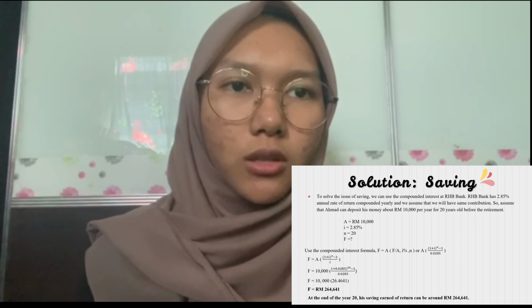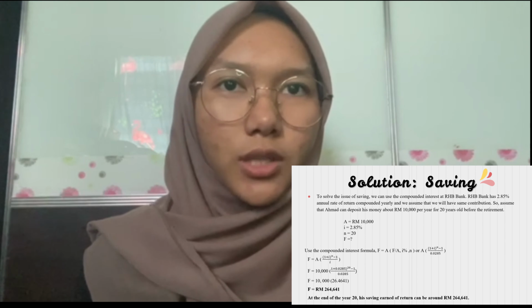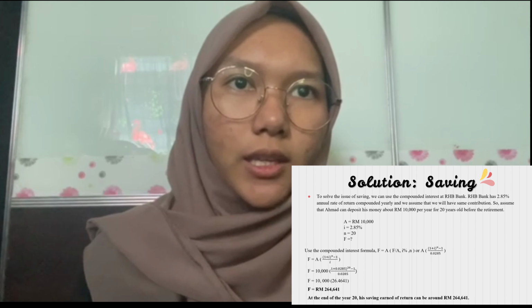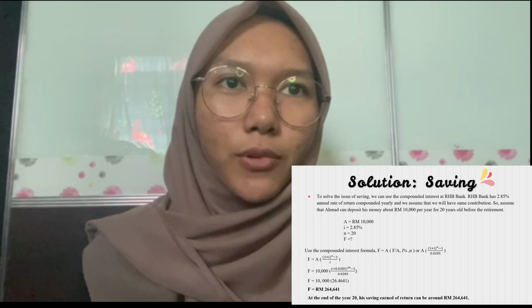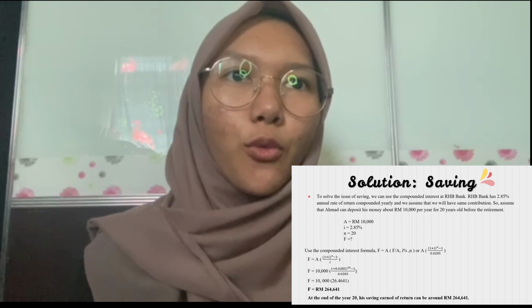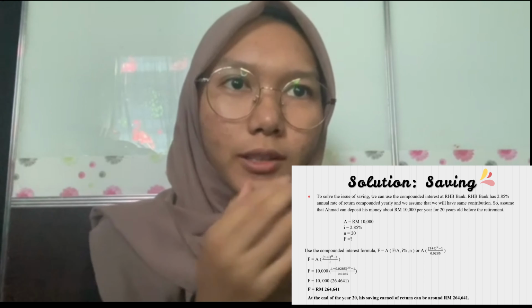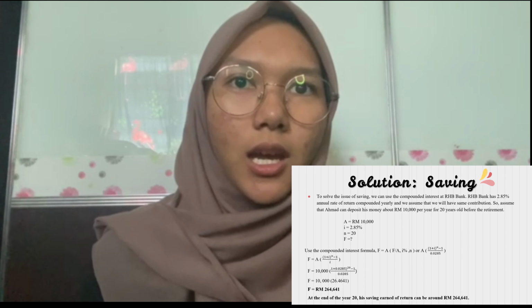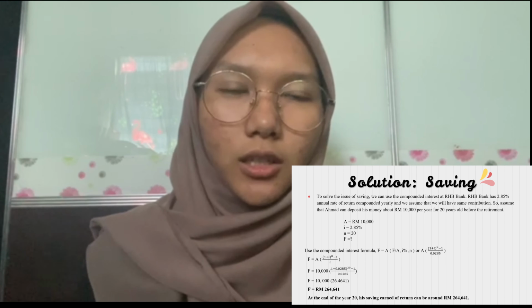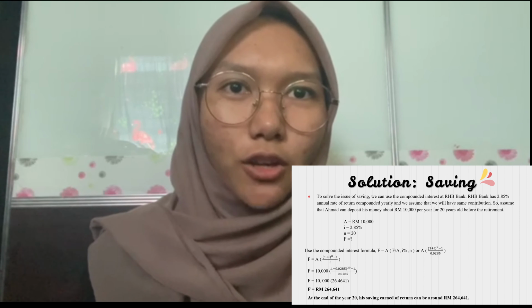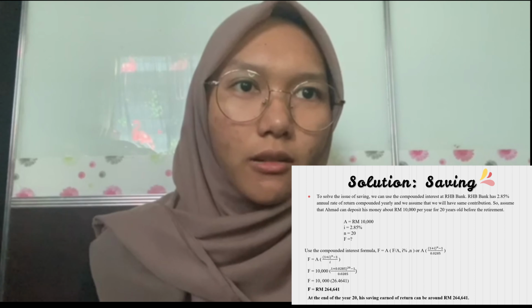Okay, now we can do the calculation using the compounded interest formula, which is F equals A, find F given A, i percent and N. Or we can also use the formula A times (1 plus i)^N minus 1, over i. Okay, now after we use the formula of saving, which is the compounded interest formula, we get the future value, which is RM264,641. So at the end of year 20, his saving return can be around RM264,641.